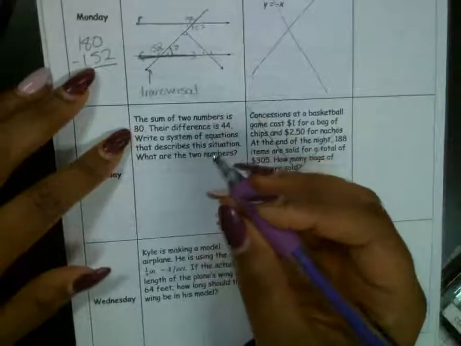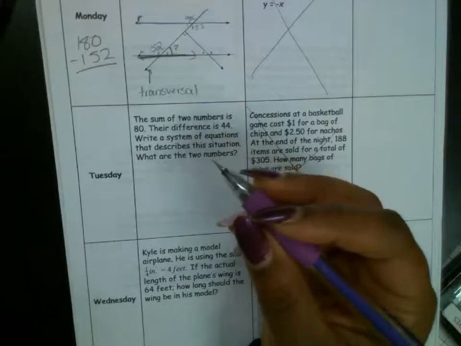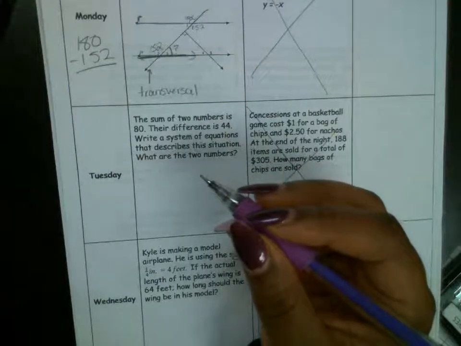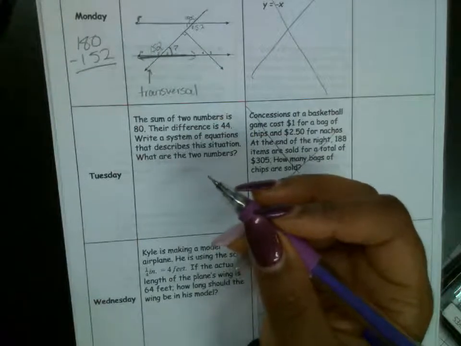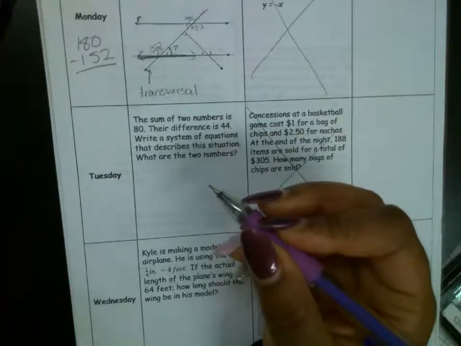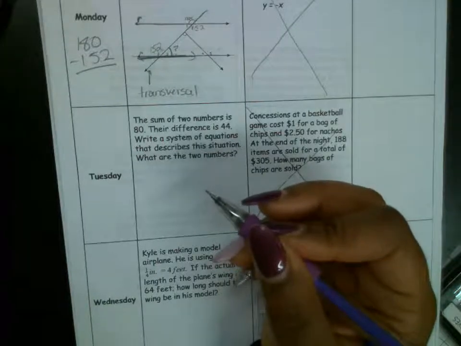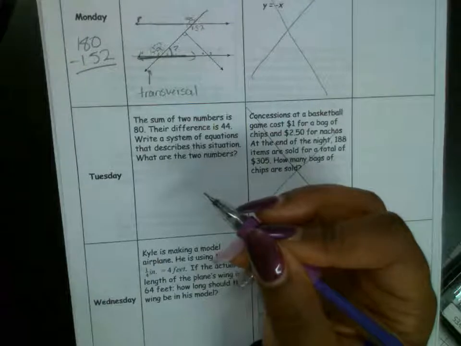It doesn't specify what the two numbers are. So I'm going to give those two numbers variables because it doesn't say what the two numbers are. So I'm going to use X and Y, or I could use A and B. It doesn't matter what two letters you use. But since you don't know what two numbers they're talking about, you have to give it two unknowns, two variables. And since they might not be the same number, you want two different letters because it could be two different numbers.